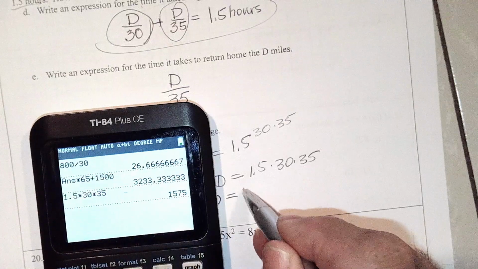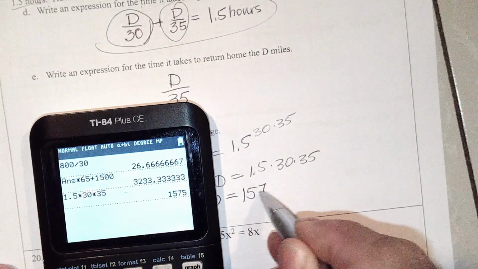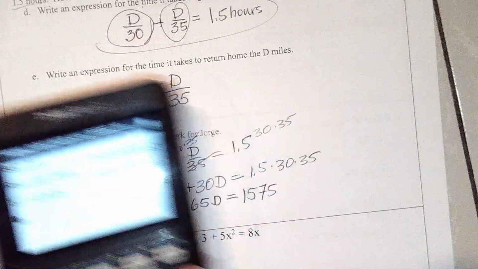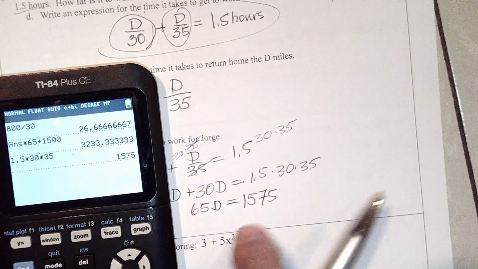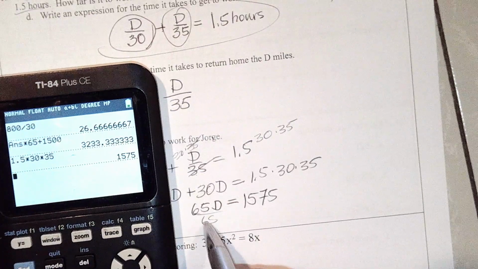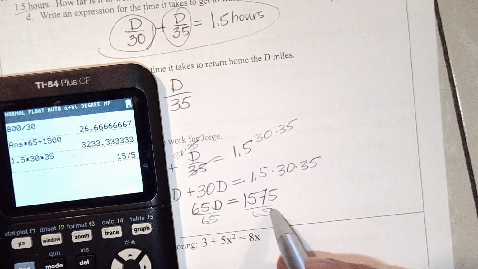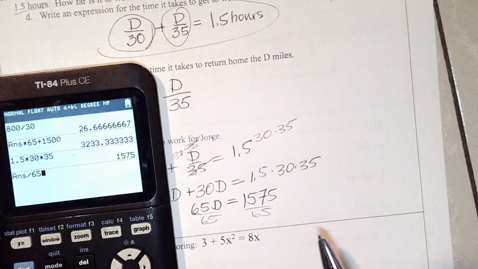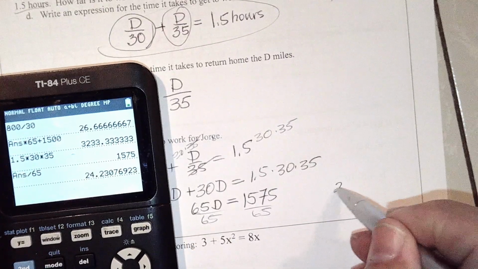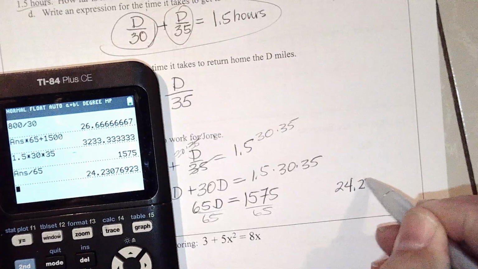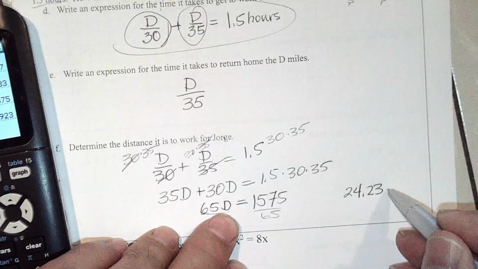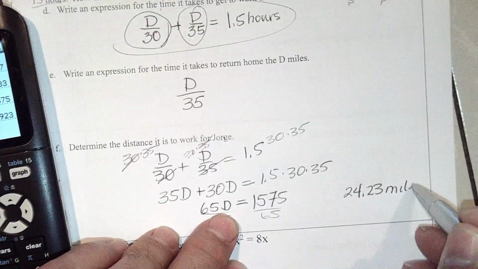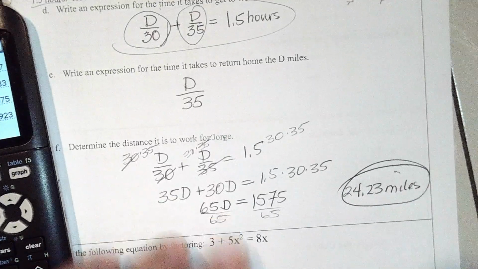1575. And so the distance is going to be that answer divided by 65. And I get 24.23 is the D, or the distance, the miles. Okay.